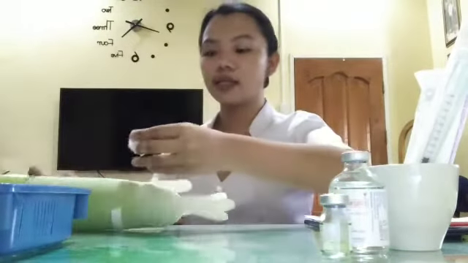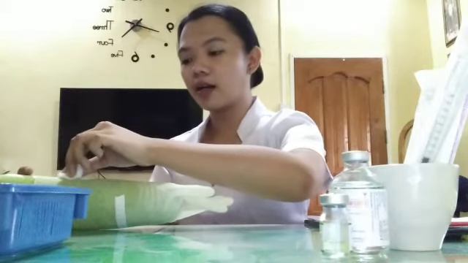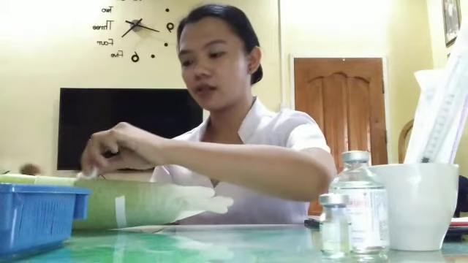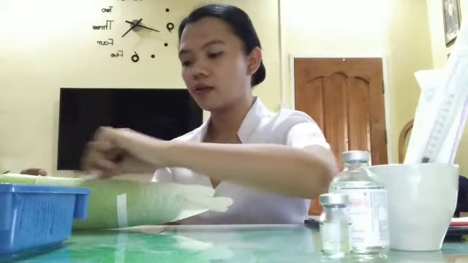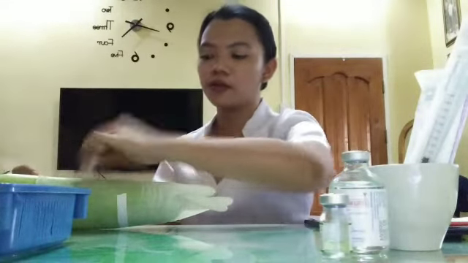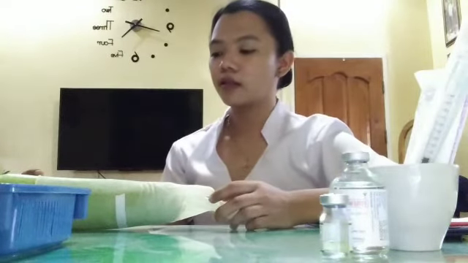So by cleaning the site, we will start from the center outward. Then we will discard the cotton, and then we will let it dry. Assuming that the alcohol is already dry.